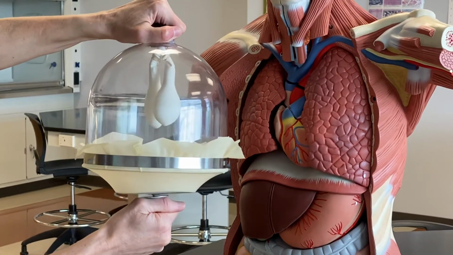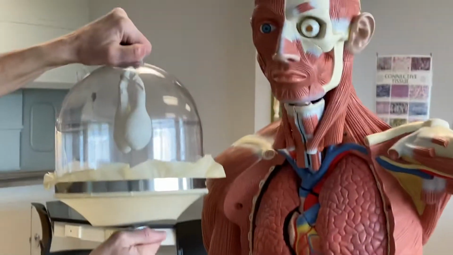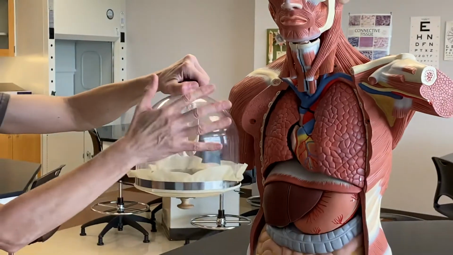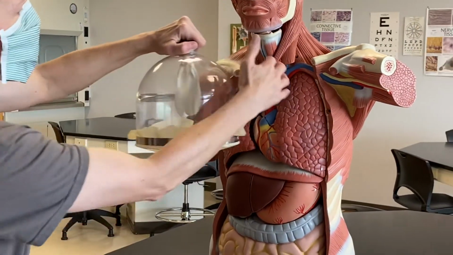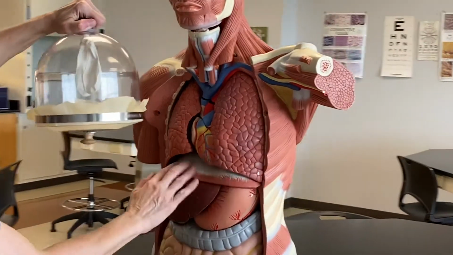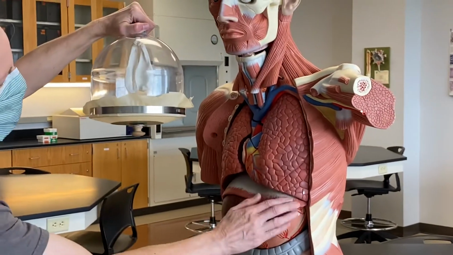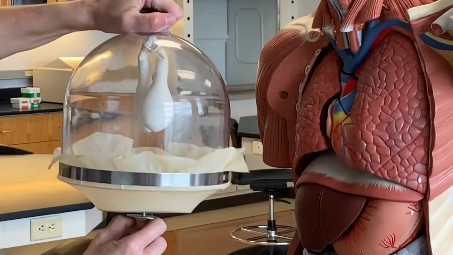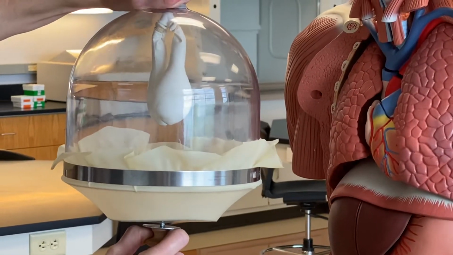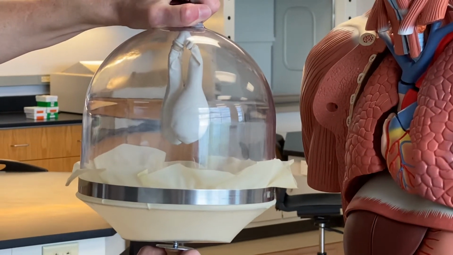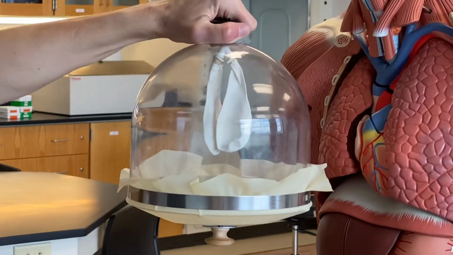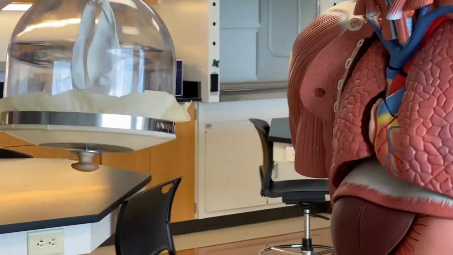diaphragm here, or the rubber membrane, then it increases the volume of air within this chamber. And the chamber, remember, represents the thoracic cavity, and the rubber membrane represents the diaphragm. So as we pull it down, it creates more volume and less pressure in the chamber, so air rushes in and fills the balloon. When we release it, look what happens to the balloons. They collapse. And so this is basically how breathing works.